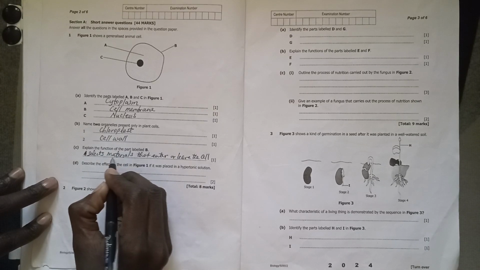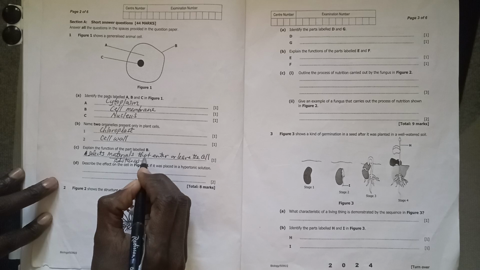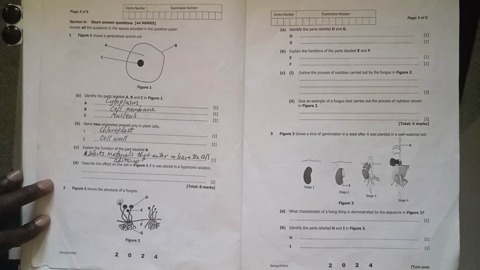Or if you want, you could have used the word substances. So that is the function of the part labeled B, which is simply the cell membrane.